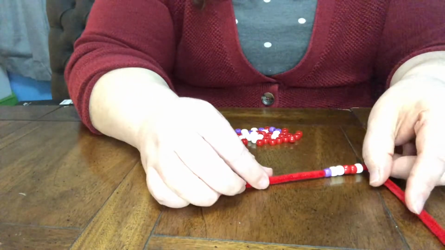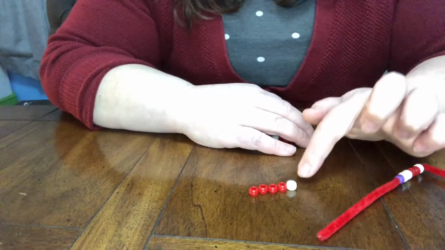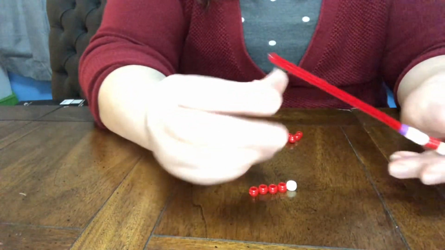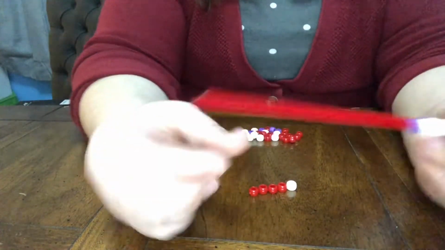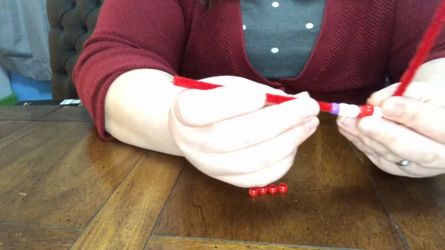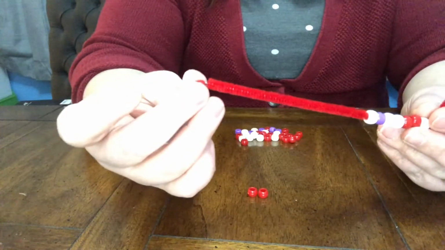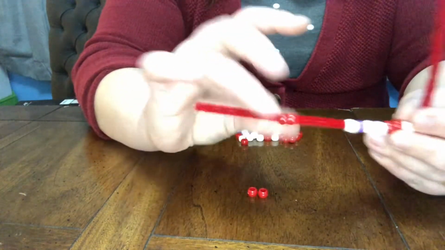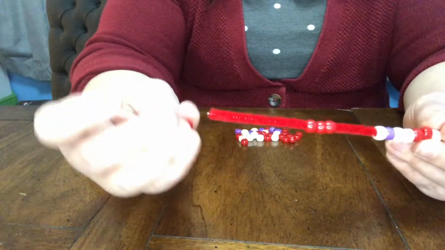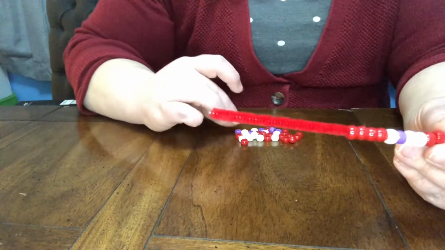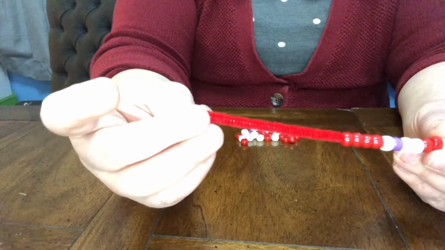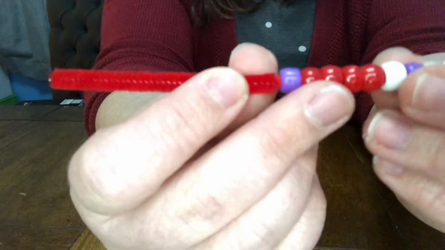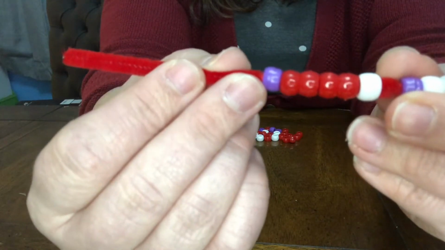Now we're going to move on to our letter O. Our O is 0, 1, 1, 1, 1. Facing me again, so starting from our purple spacer, we'll put on our 0, 1, 1, 1, 1, and our spacer again. So just like that, we have our O.